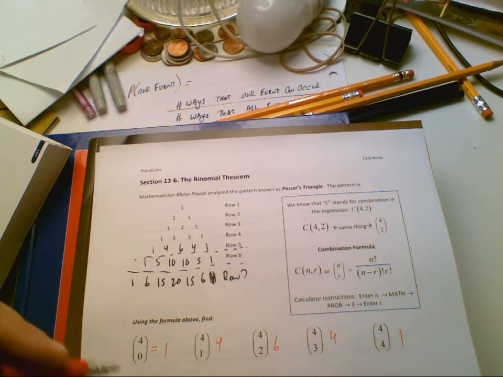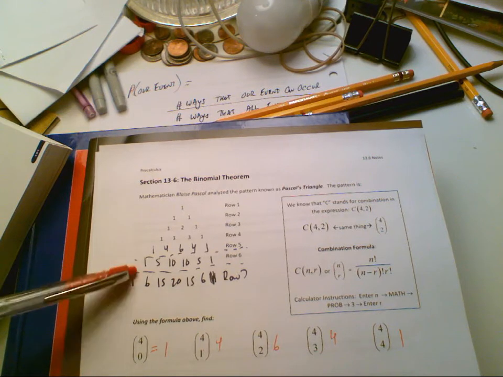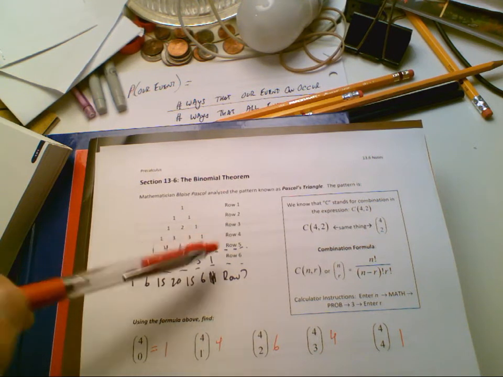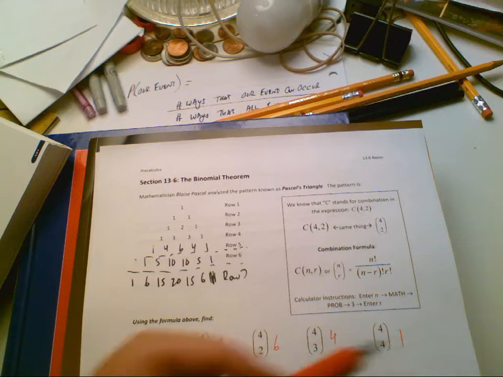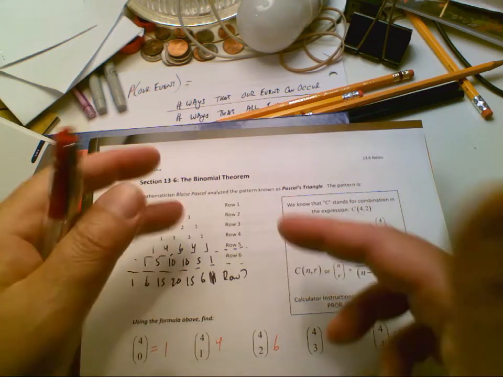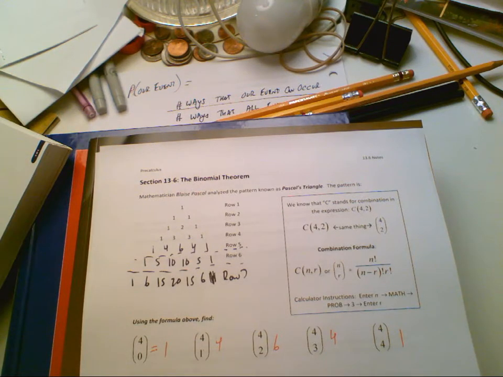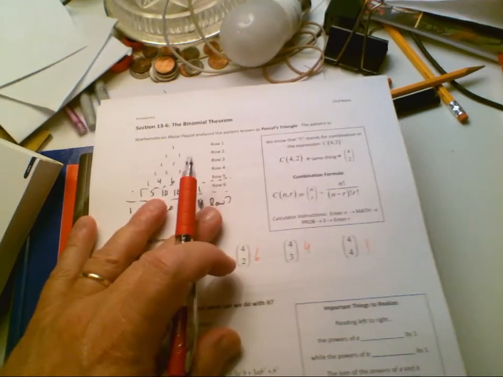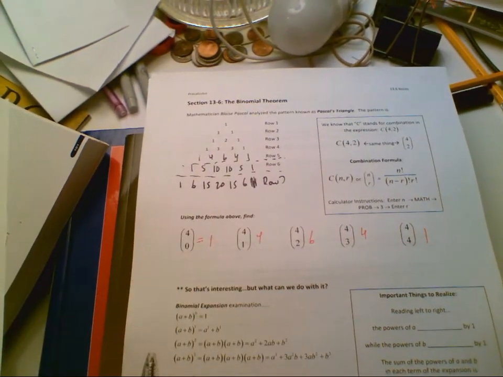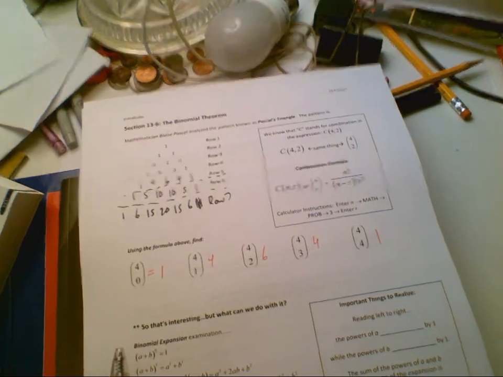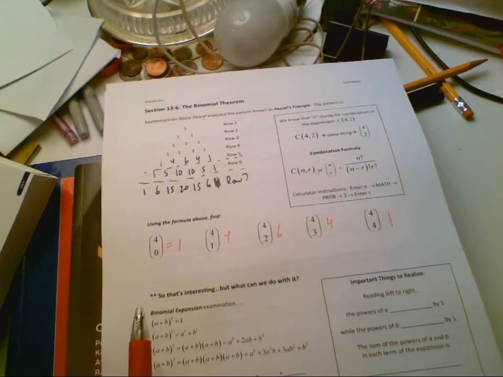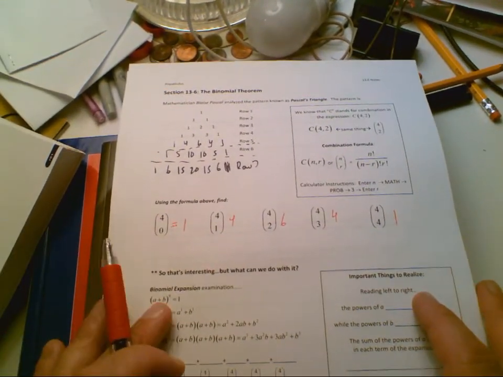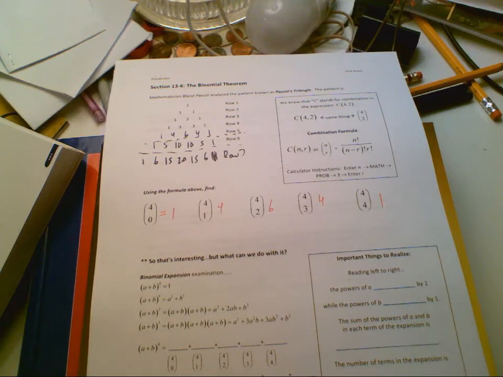Now, if you did (5,0) through (5,5), you'd find out that the answers are 1, 5, 10, 10, 5, and 1. So it turns out that the way the combinations work syncs very closely with Pascal's triangle. And then, from an algebra standpoint, there are some very interesting conclusions that fall out of this, and this becomes the binomial theorem, and we'll talk about the concept of a binomial expansion.